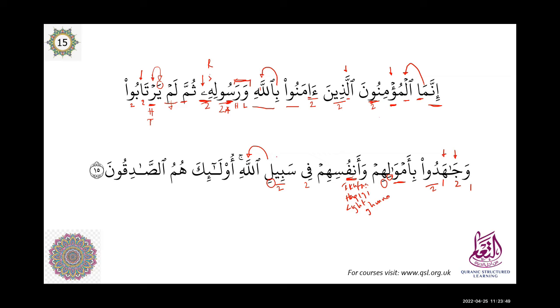Often sisters will say fi sabilillah or fi sabilillah. If you're stopping here, then you are putting a sukoon or a jazm on the ha. Otherwise, you join the ha at the end and you let it run. It's a rakhawa letter. It's one that you keep running for a bit.